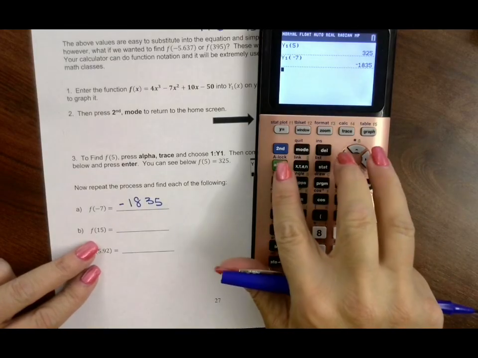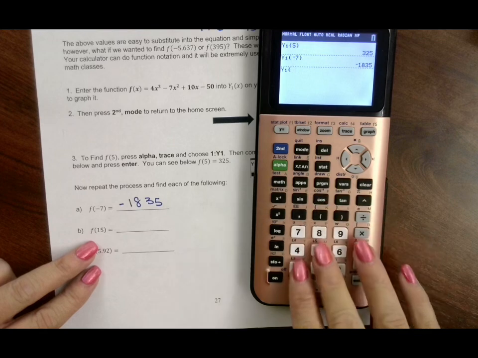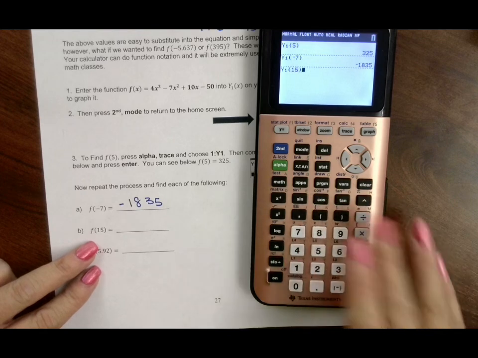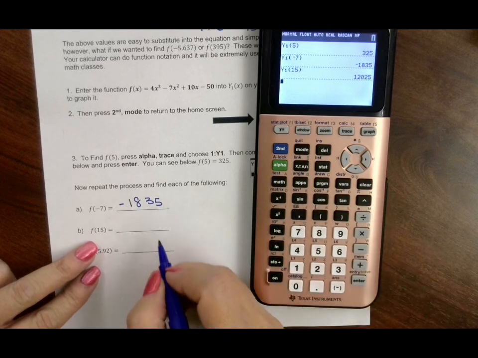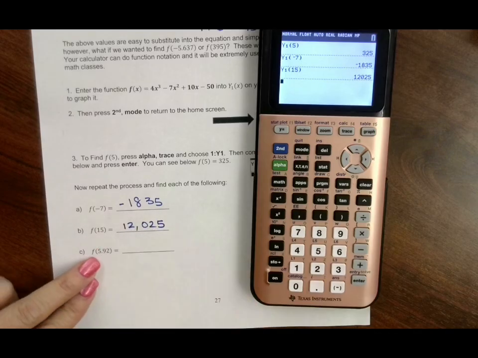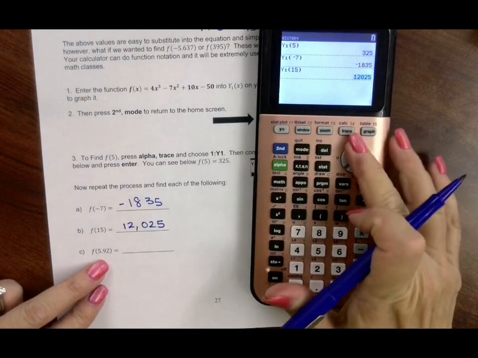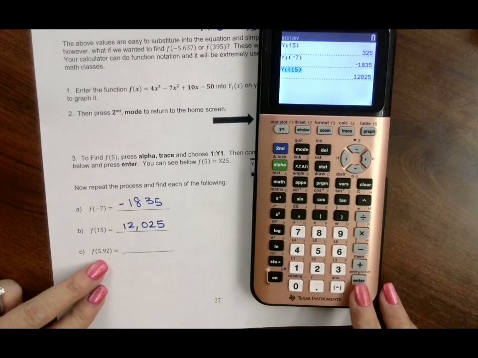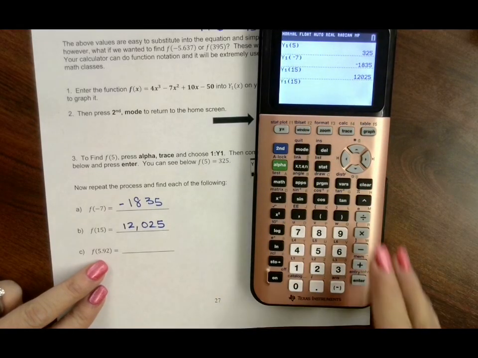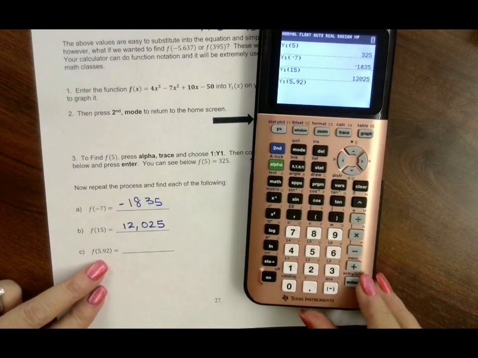Now I could do it again, and I could do alpha trace and y and put it in. In fact, let me do it since I'm here. Put in 15, that's the next one. And I get this number of 12,025. Now, because I've already got this started and I'm using the same y, I can just use my arrow and arrow up to this guy and hit enter. And then I can go over here and change it to 5.92.